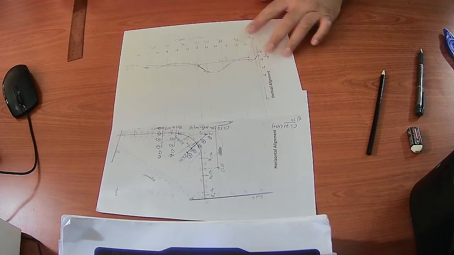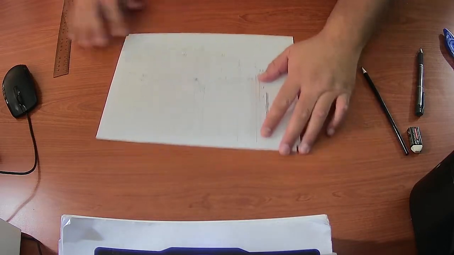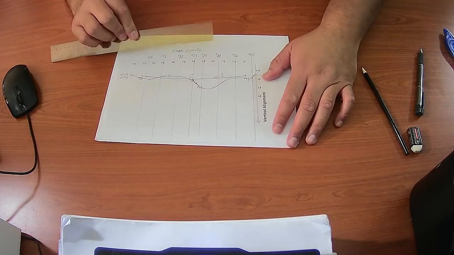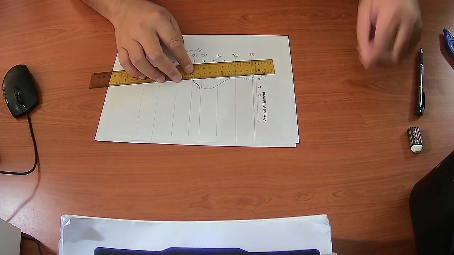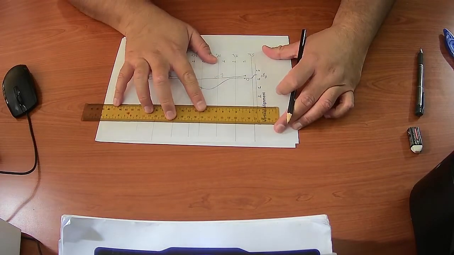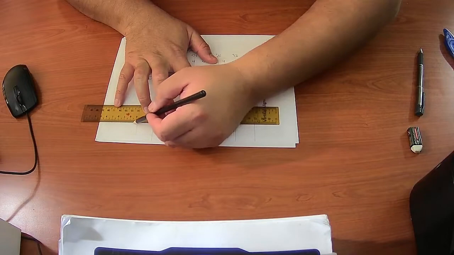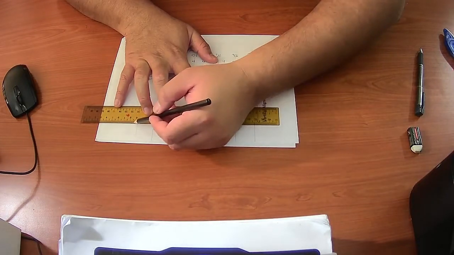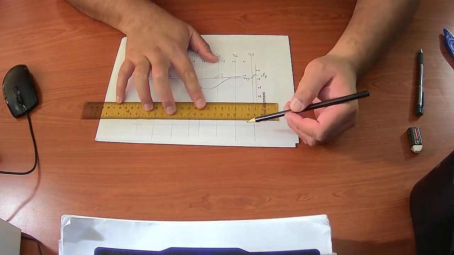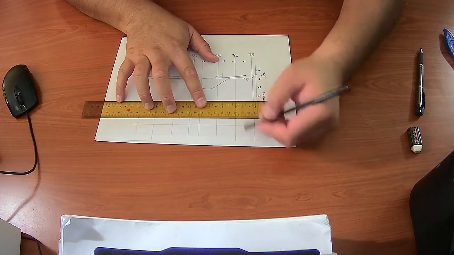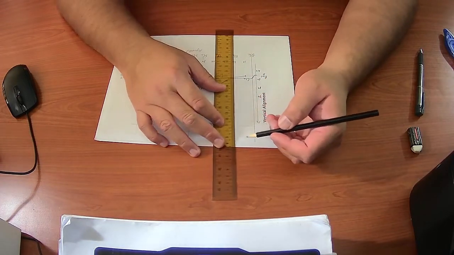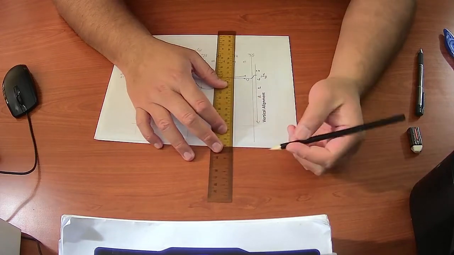Next, you can draw 4 horizontal lines on top of your graph. One, preferably in terms of vertical here.